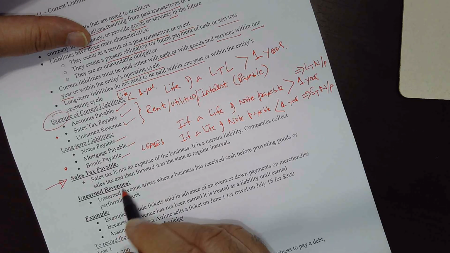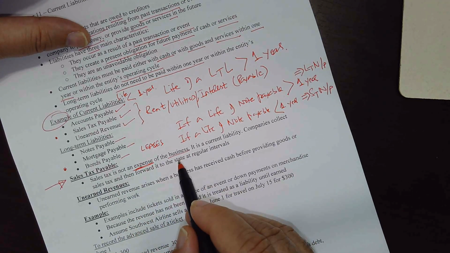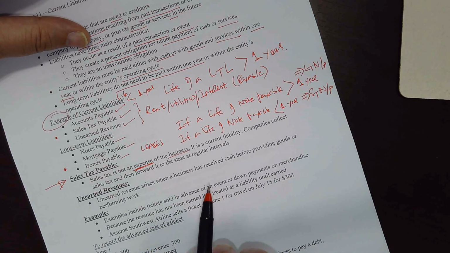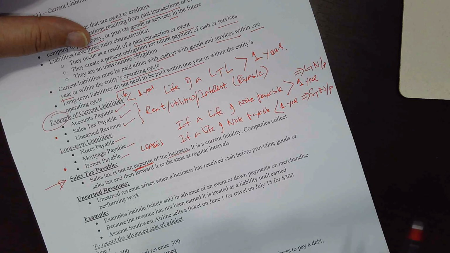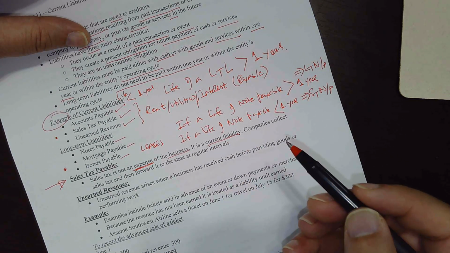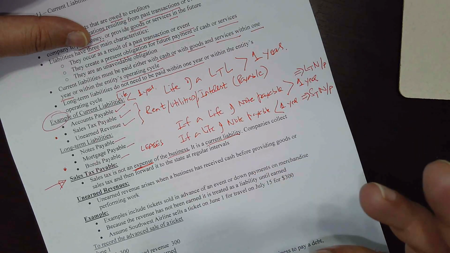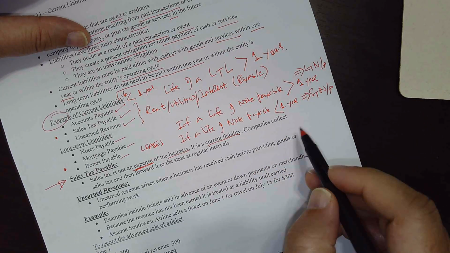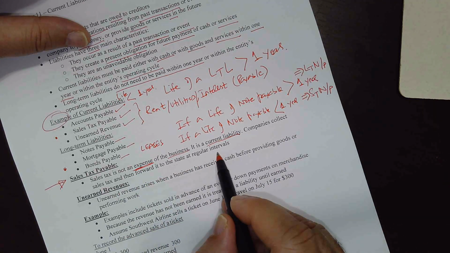So a sales tax is not an expense of a business. You are basically taking the money, keeping the money under the account of sales tax, and you are transferring the whole amount back to the state of taxes. And it's a current liability. Like I said, you can keep this money in your business only for up to 15, 30, 45, or 60 days. And companies collect sales tax and then pay the state at a regular interval.